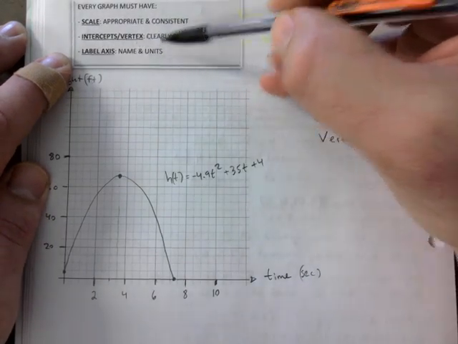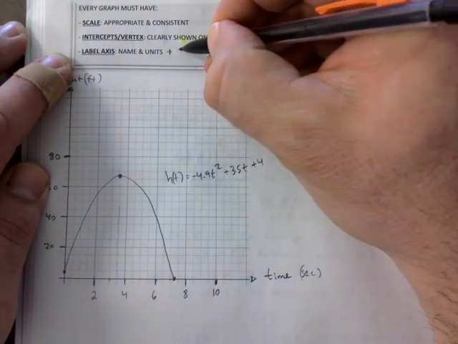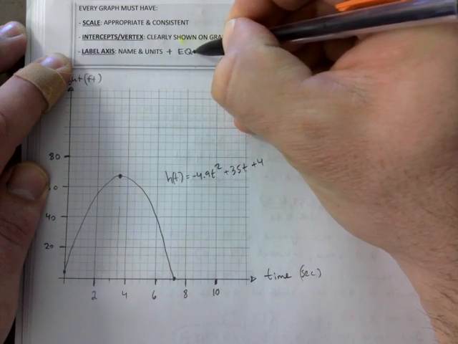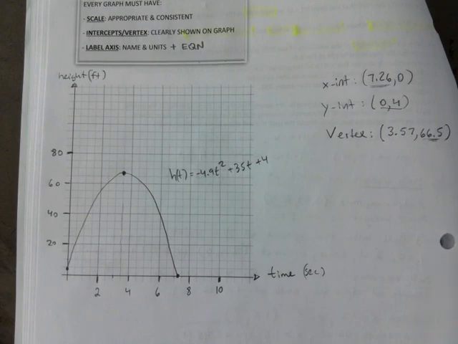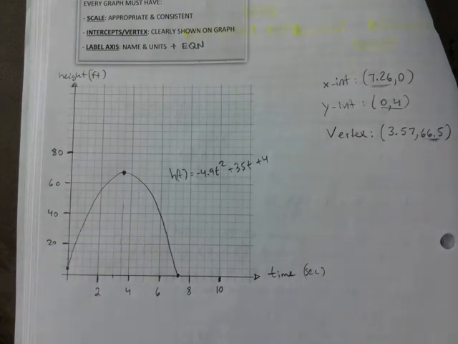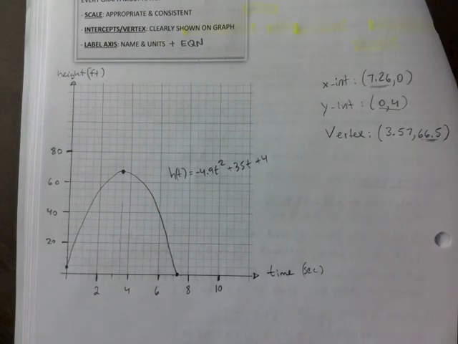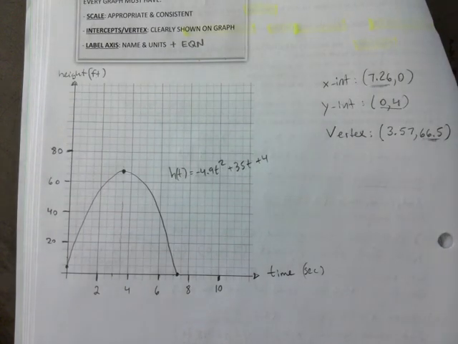Label says name and units plus equation, right? Plus equation. State the domain and range. That's G.